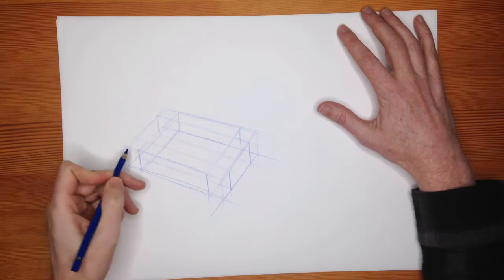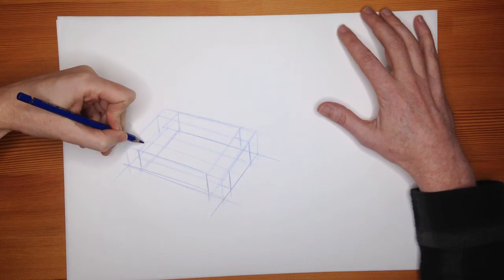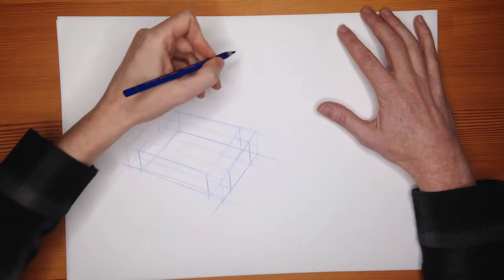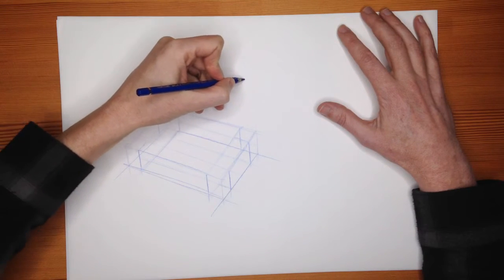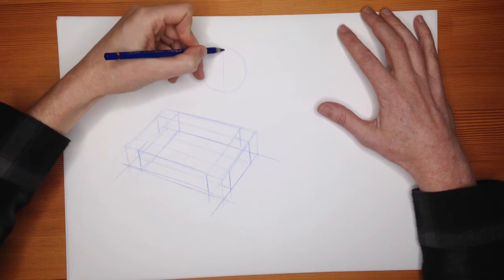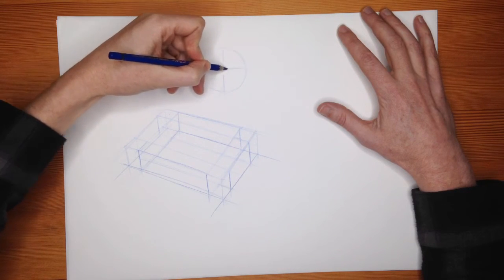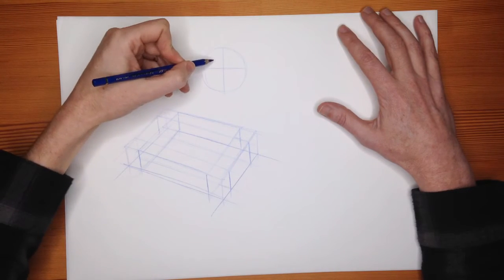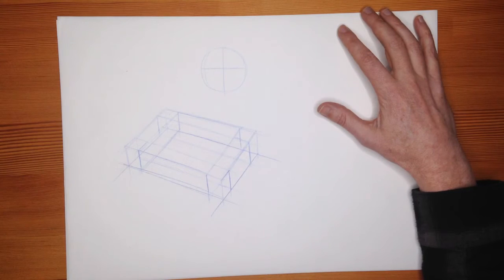So this is basically where the rounding is going to start, and this is the space where the rounding is going to be. I'm going to refer to a circle, and what I basically want is a quarter of a circle at each one of these corners.